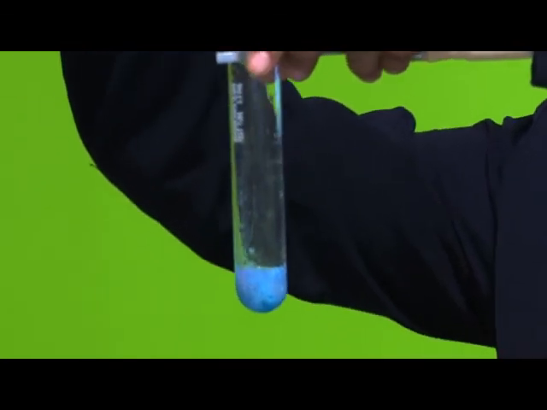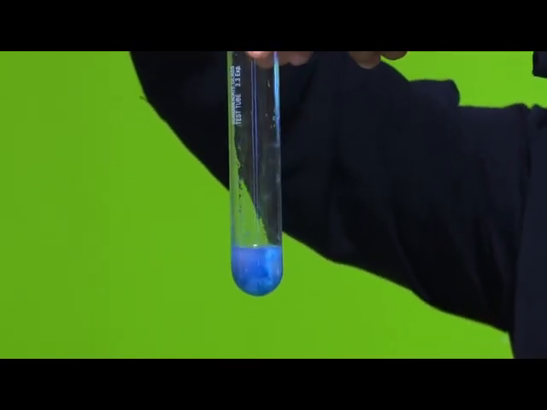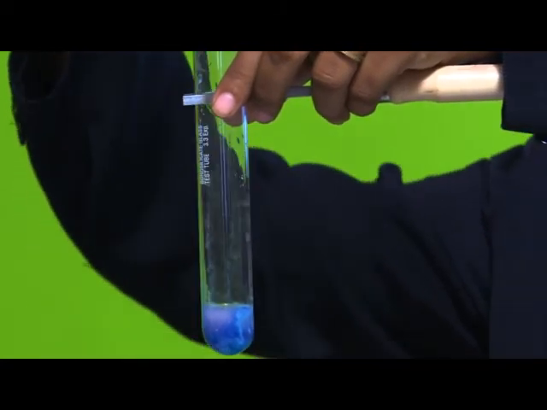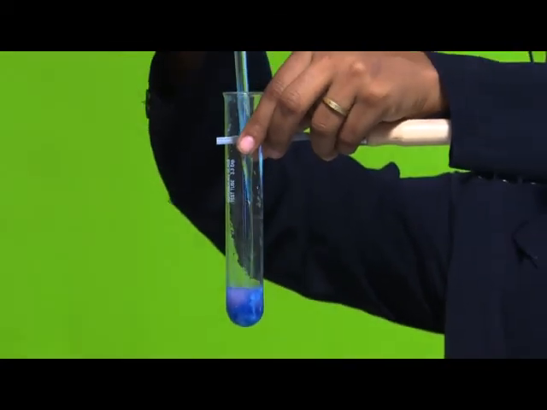Okay students, a few more drops of sodium hydroxide, near about 10 to 15 drops.